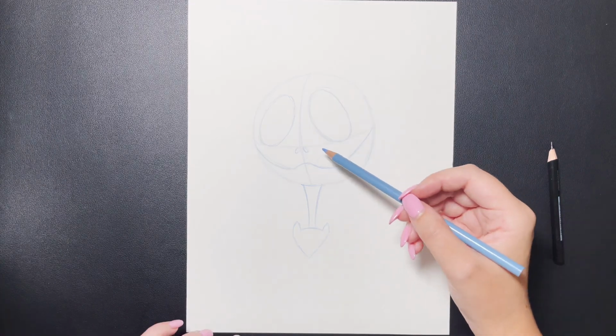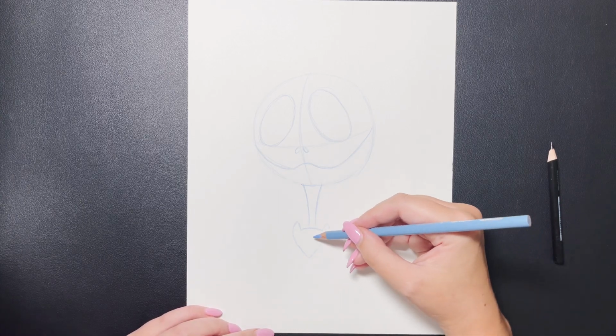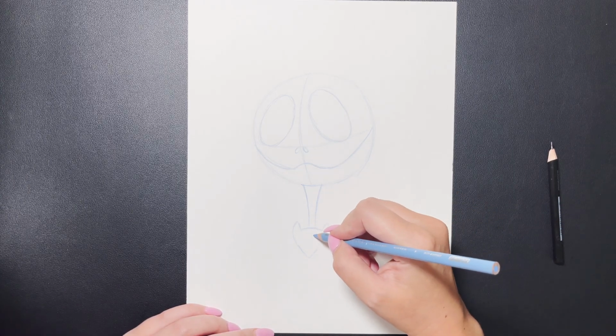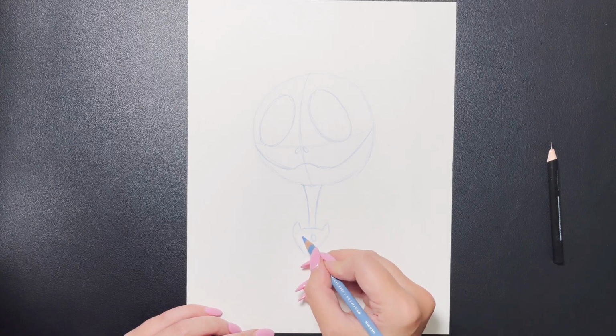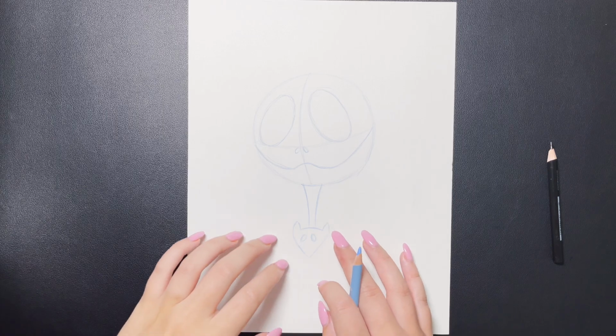Very similar to what we did up here for the eyes, we're going to do the same thing in here for the eyes for the bat. So we're going to draw two more oval shapes, kind of facing in towards each other. And now from here, we're going to draw in his bow.